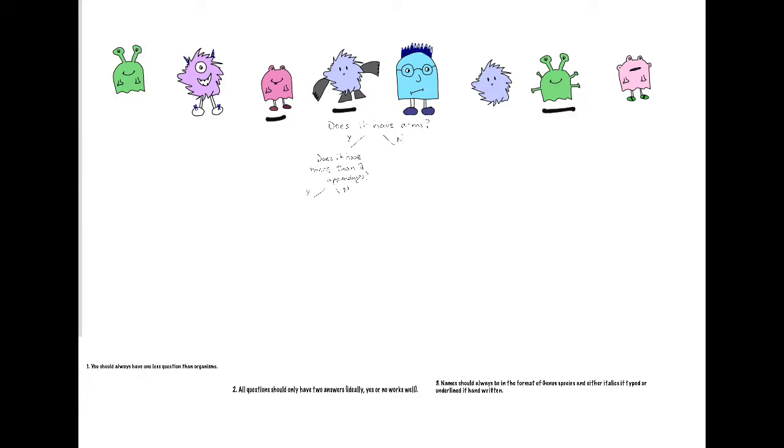Now I'm going to work with the organisms where it had said that yes, it has arms, which were the ones that were underlined above. And I'm going to ask the question, does it have more than 2 appendages? And that's going to narrow down again what we have. So now we're looking at this one has more than 2, this one, and this one.